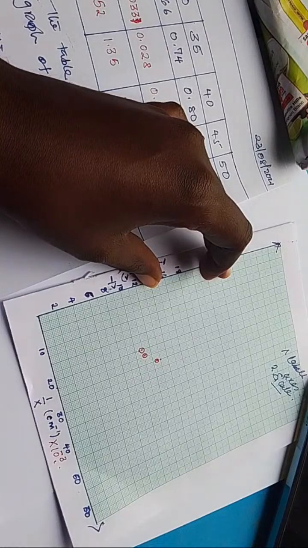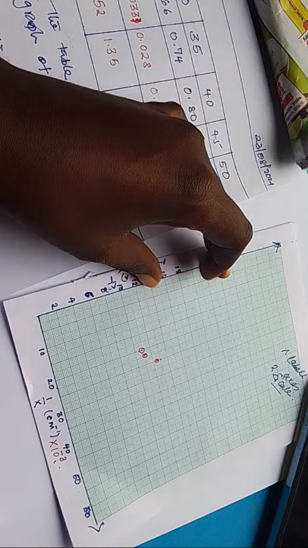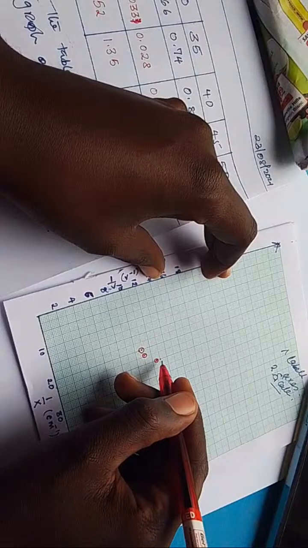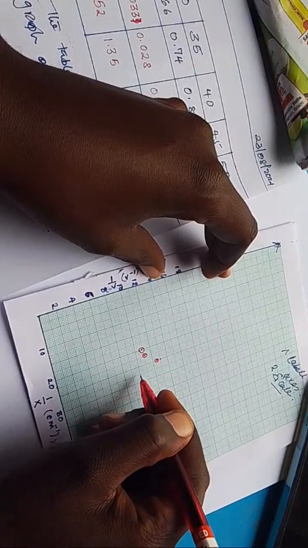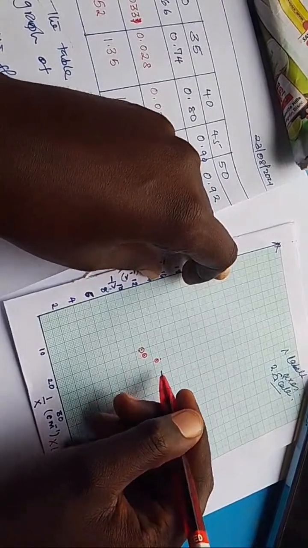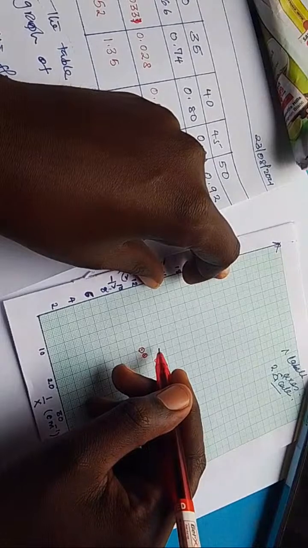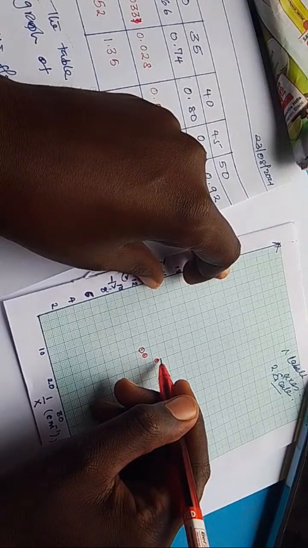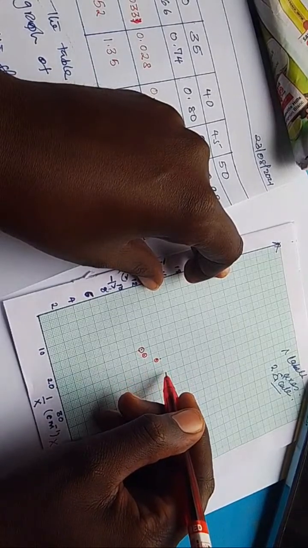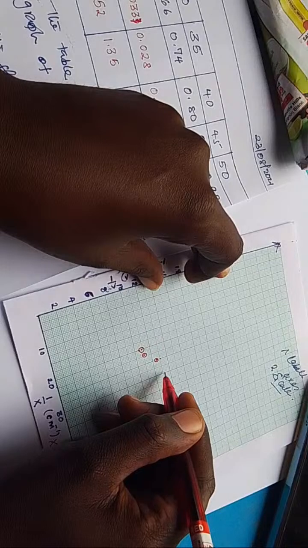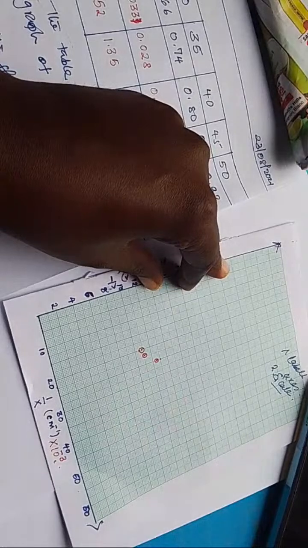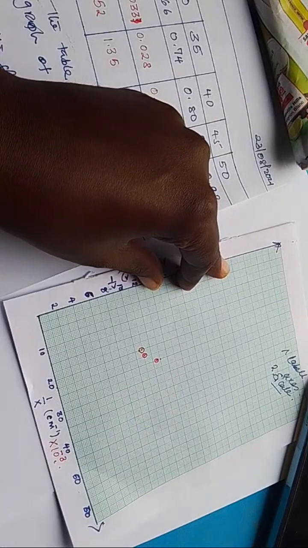So 0.5 divided by 0.2, I'm expected to have 2.5. So this is now against 28. So from 12 to arrive at 13.5, 13 is here. So I count 1, 2.5. I have seen where my half is.